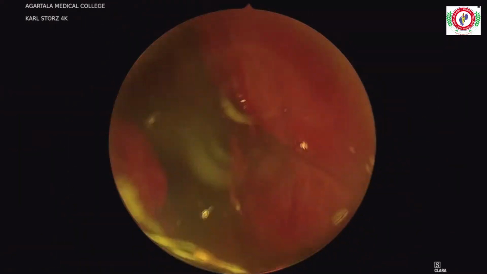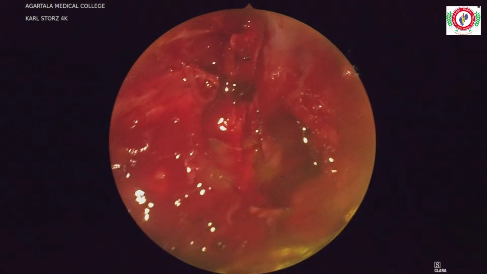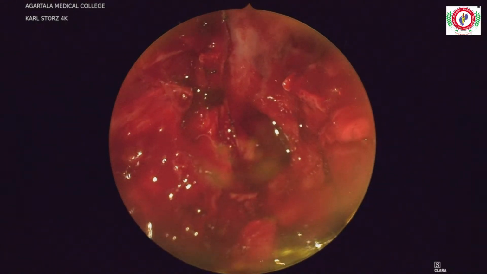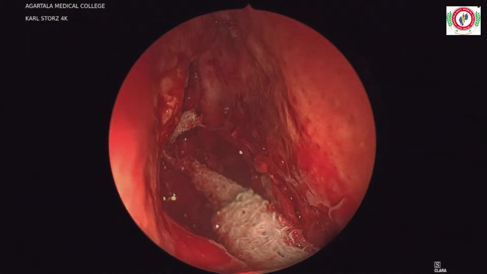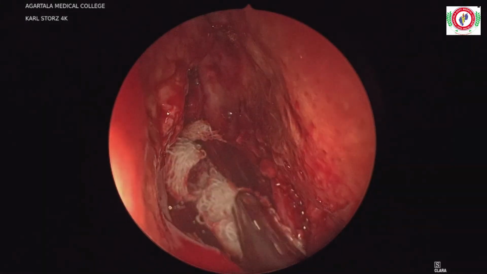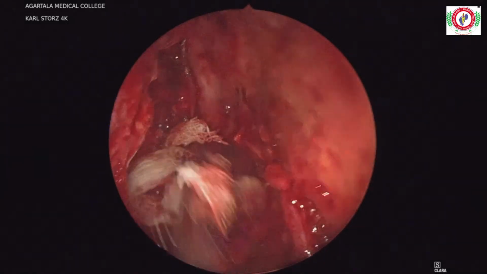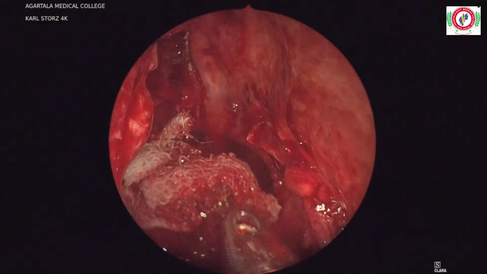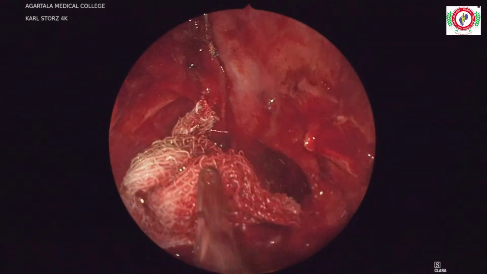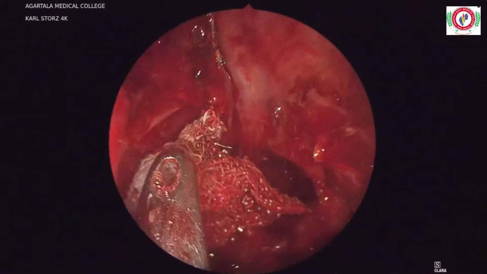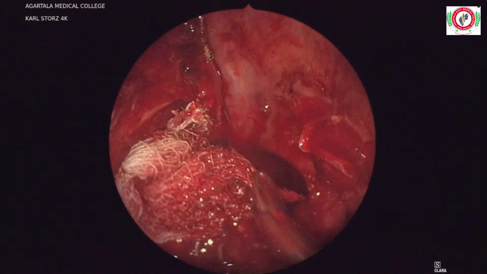Meanwhile, you can discuss a few approaches for such tumors, the endoscopic approaches. Give me this pack, big pack. If your tumor is going in the ITF, do you ever go with the pre-lacrimal approach?